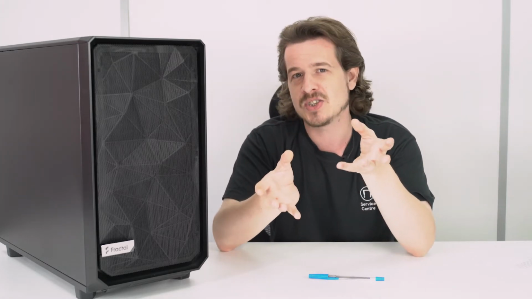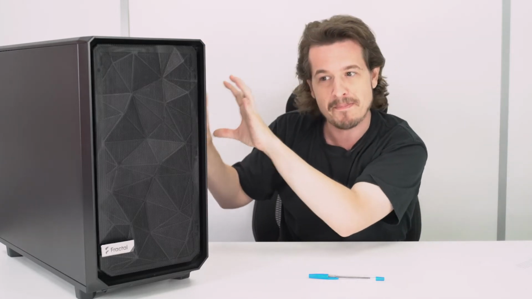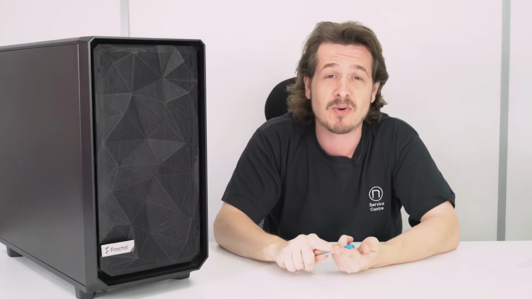A lot of cases do a lot of weird things with riser cables where your GPU is actually on the back of the case rather than on the front. So if it's your first time building, I don't recommend going mini ITX, but a micro ATX or a regular ATX build, anybody can do. I absolutely believe in you guys, and I'm just gonna try and help you pick the right case right now.